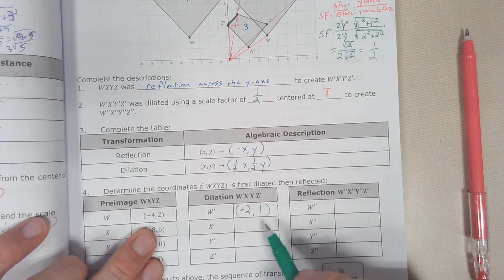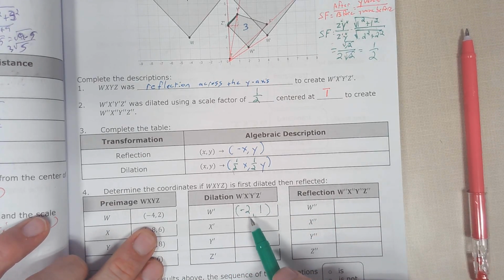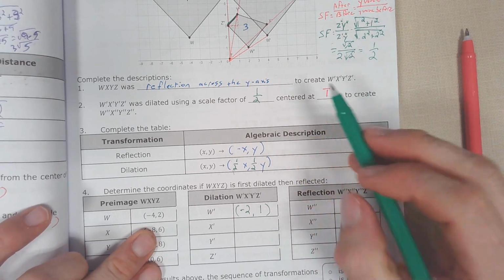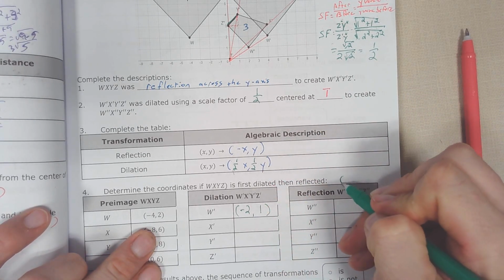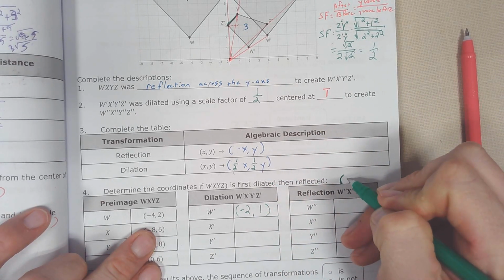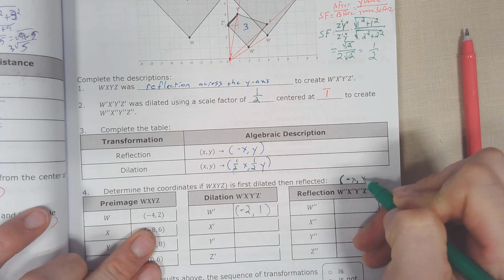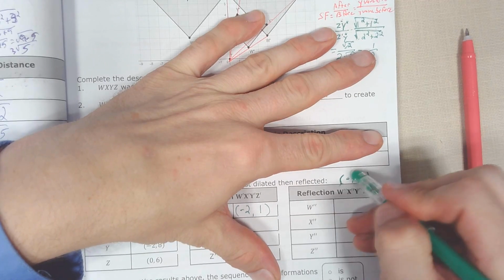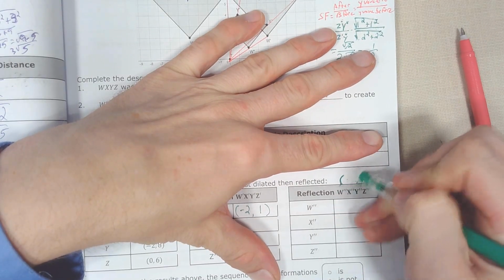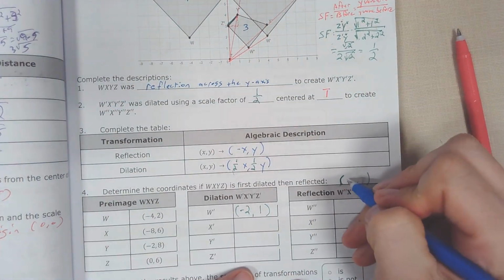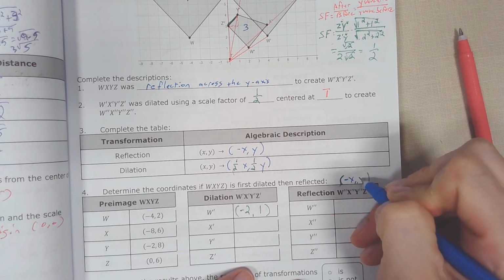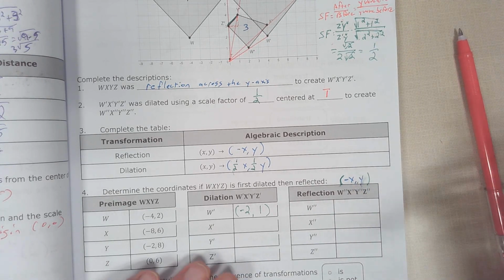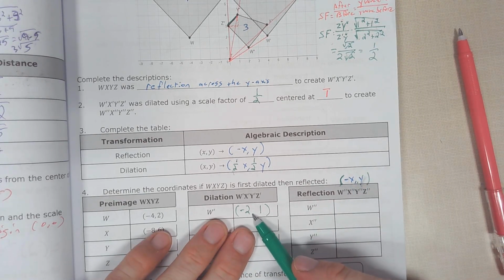And if we reflected this across the y-axis, it's going to be negative x comma y, so the opposite of x, and then the y value.